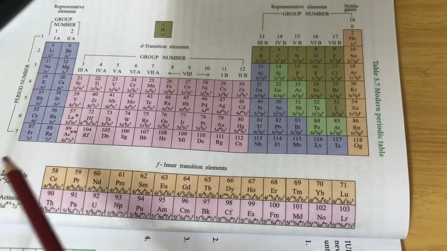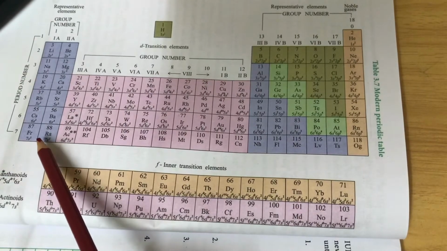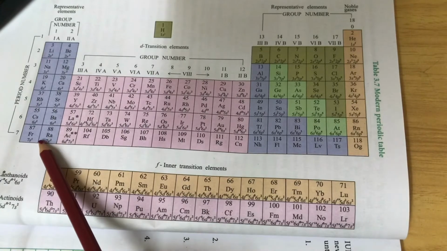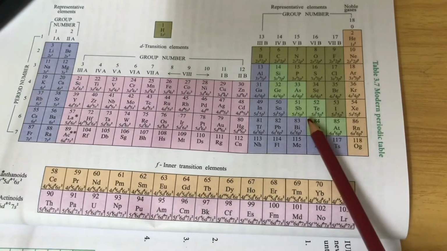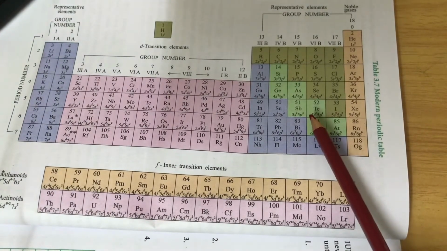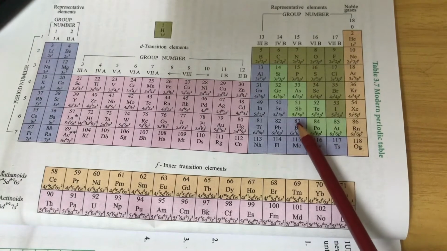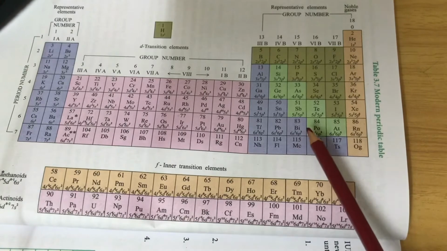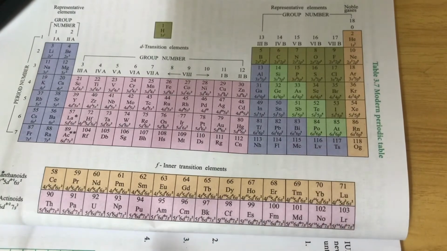For example, s block elements means the valence electron is present in the s orbital. P block elements means the valence electron is present in the p orbital, and they possess incompletely filled p orbitals.